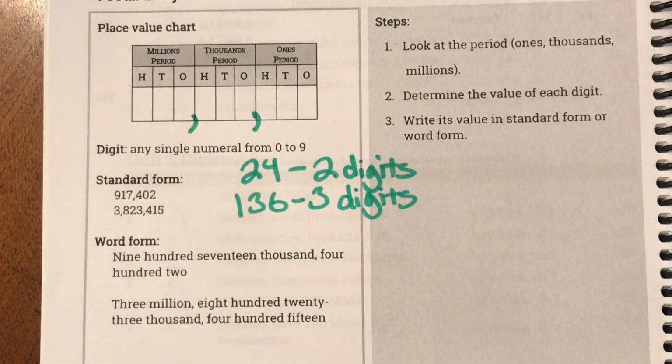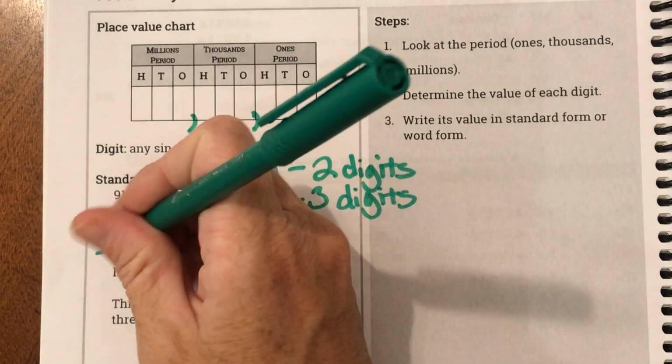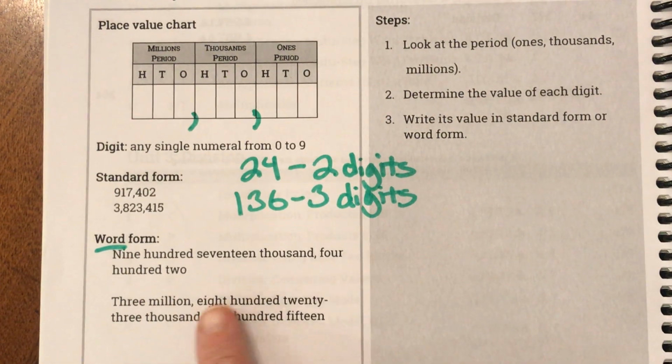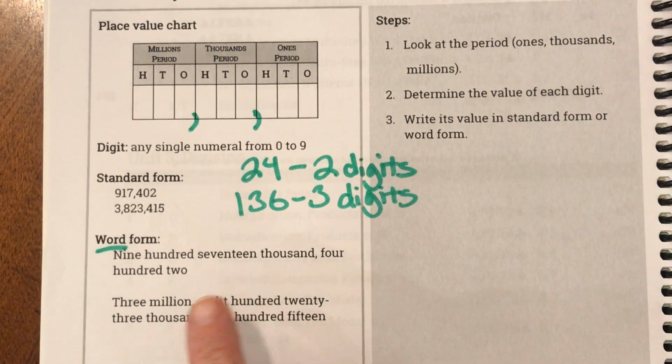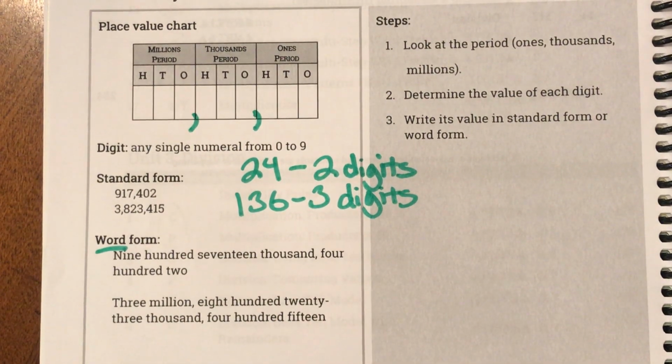Okay, our next word is standard form. Standard form is just written with numbers. And then our next word is word form. So as it sounds like, it's written with words. So 917,402. So that's a number, but they wrote it in words instead of using numbers. Okay, so we're not going to really use our steps today. We're going to kind of get started.